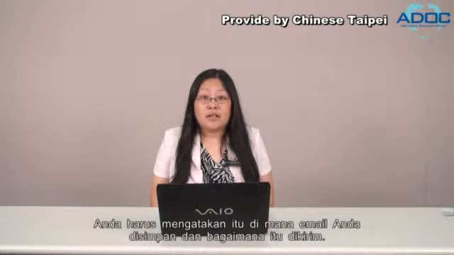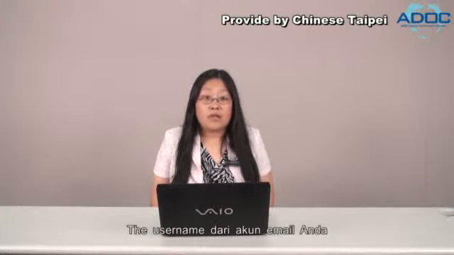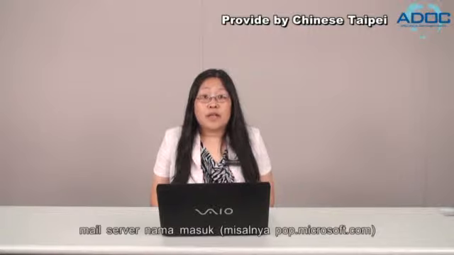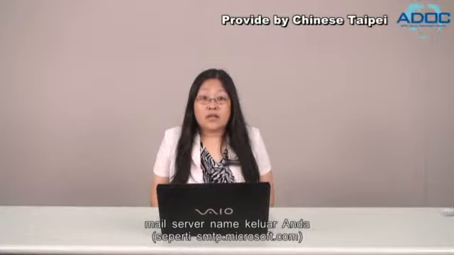But if you are starting Outlook for the first time, you need to tell it where your email is stored and how it is sent. You may need to know the following: your name, your username of your email account, your email address, your email account password, your email account type, such as POP3 or IMAP, your incoming email server name, such as pop.microsoft.com, your outgoing mail server name, such as smtp.microsoft.com.